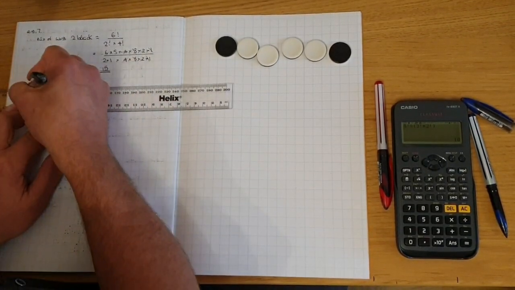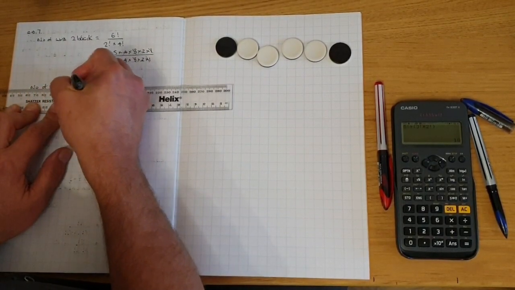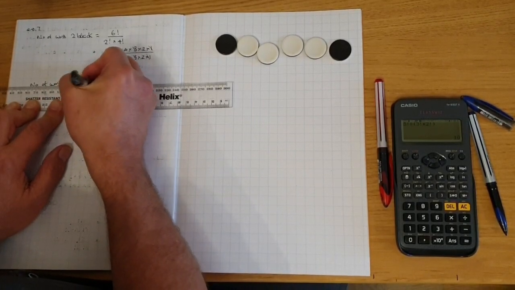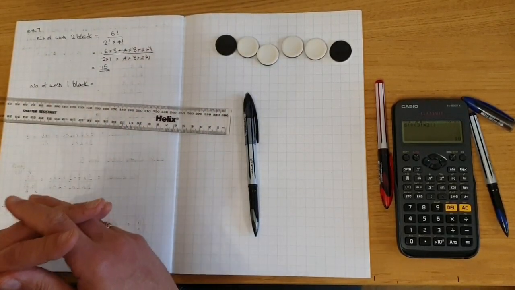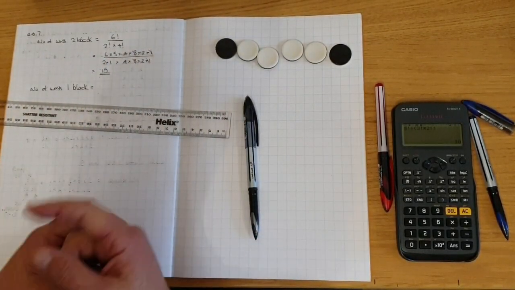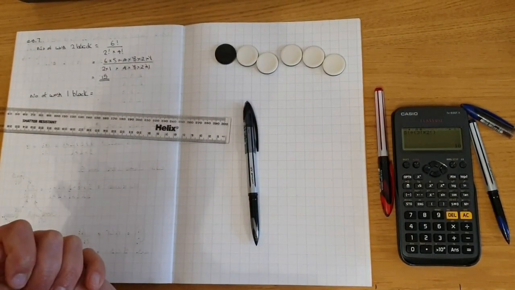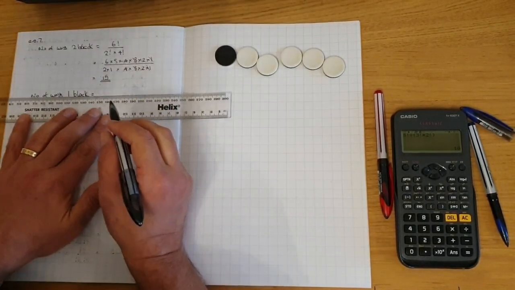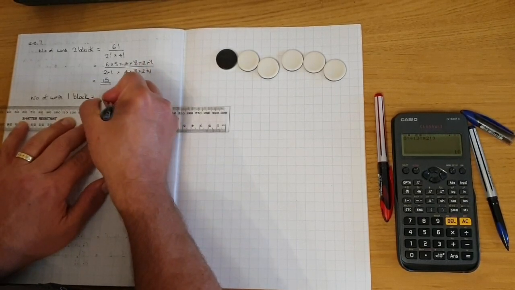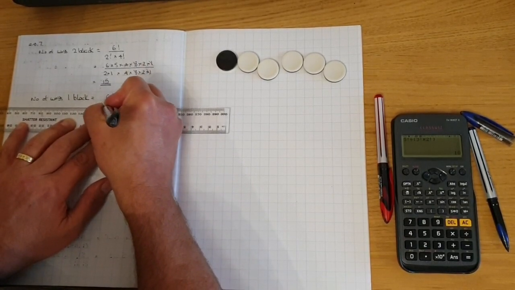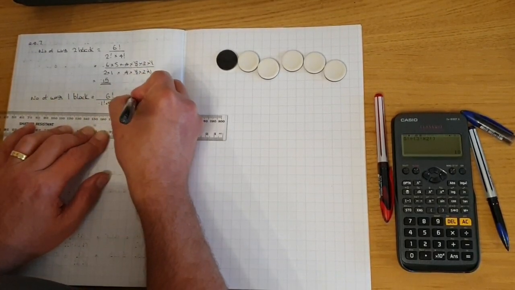So now, how many ways of having 1 black counter? Stop the tape now and go and work out, using the little formula, how many ways there are of just having 1 black counter. Okay, you should be back. The number of ways that we have of doing 1 black counter would be 6 factorial over 1 factorial, 5 factorial. You should come up with the answer 6.